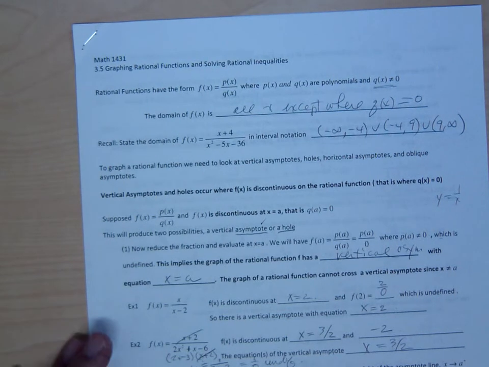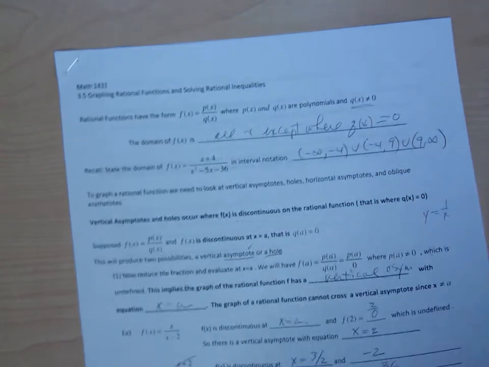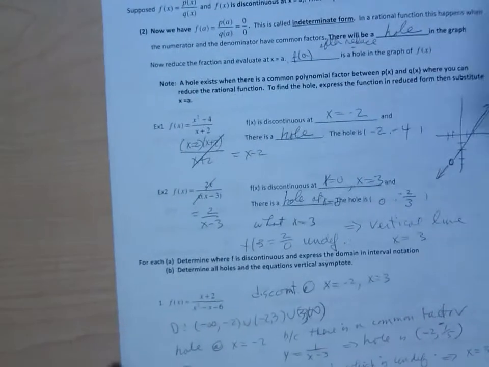Okay. And then how about your vertical asymptote line? Well, after you reduce the fraction, when you replace whatever number back in there, that will give you an undefined value. And that will determine your vertical asymptote line. All right?